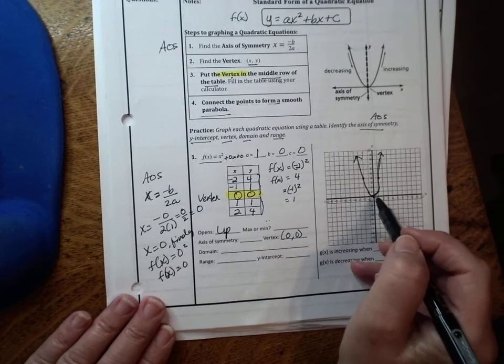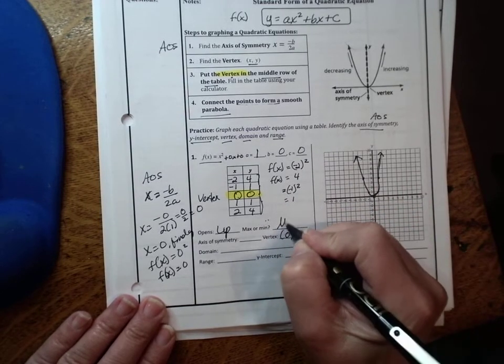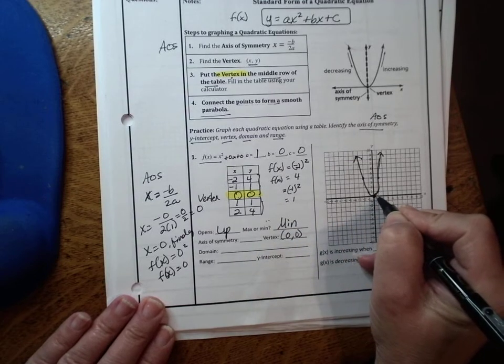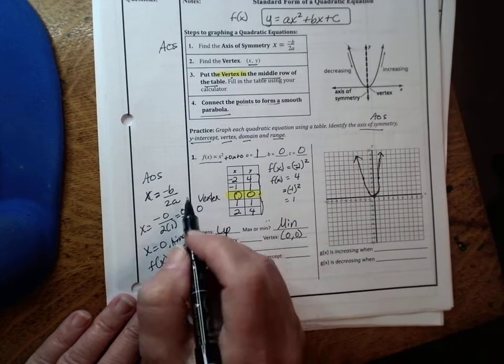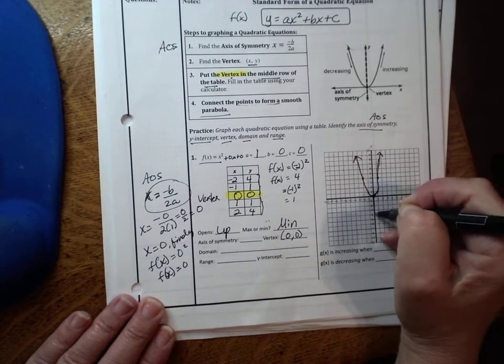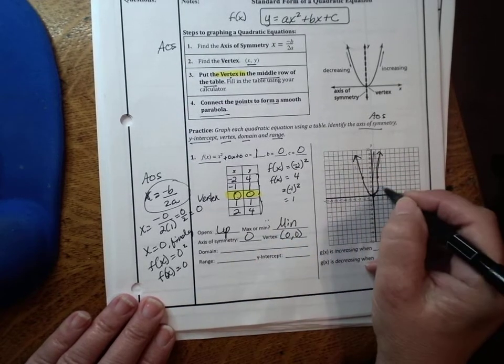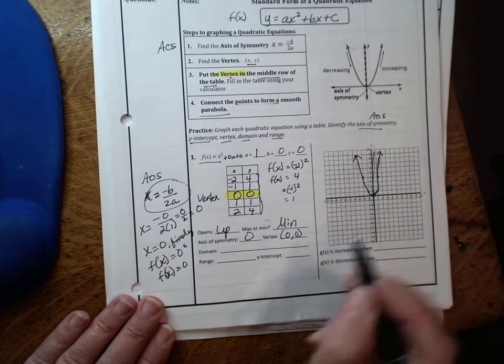Okay, now it opens up. So do we have a minimum or a maximum? We have a minimum. We have the lowest point here. Now, axis of symmetry. Remember, the axis of symmetry is right here, in the middle. And that's going to be 0, because that is the turning point of where it's changing.